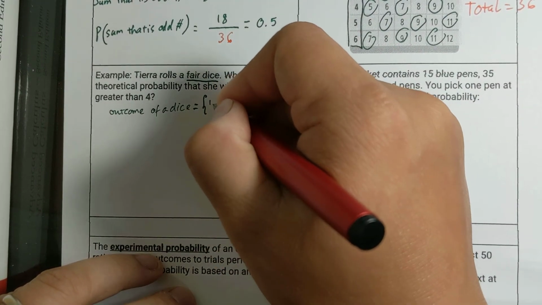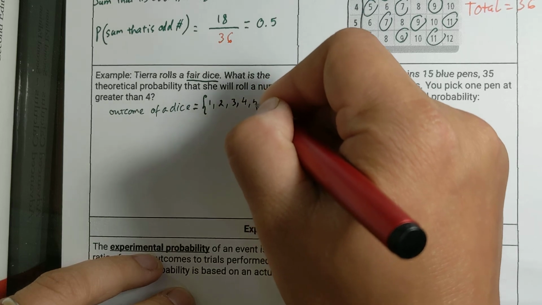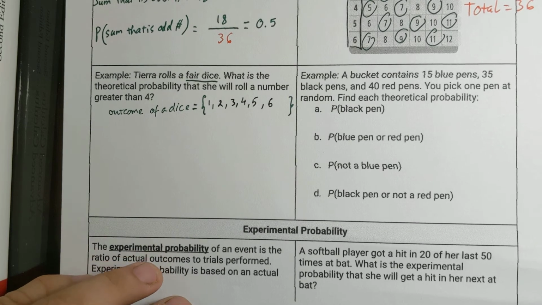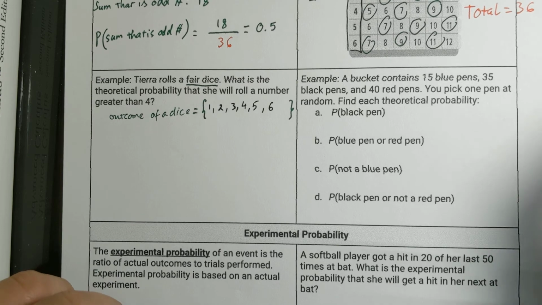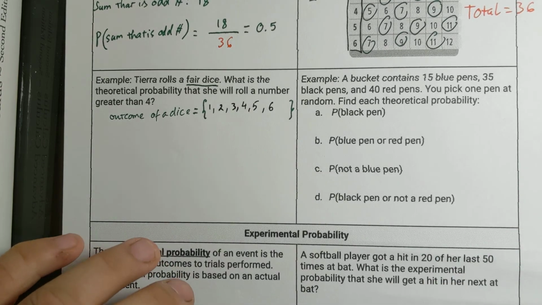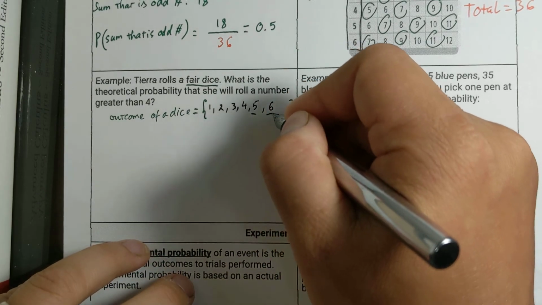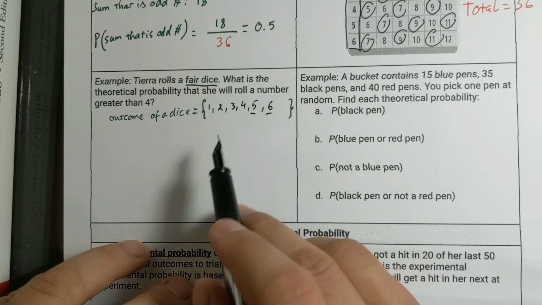So on the dice we have 1, 2, 3, 4, 5, and 6. For this particular question, they ask you what is the probability that if you roll a number that's greater than 4. So I'm going to analyze only the numbers that are greater than 4 here. Noticing that we have 2 outcomes here.